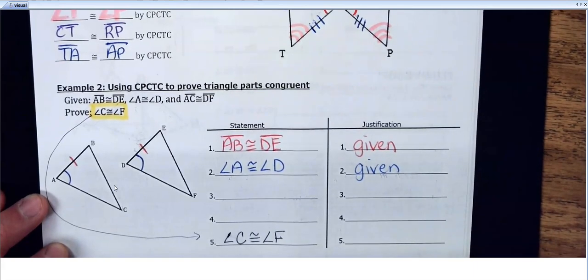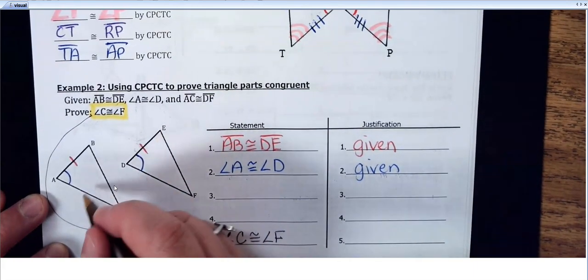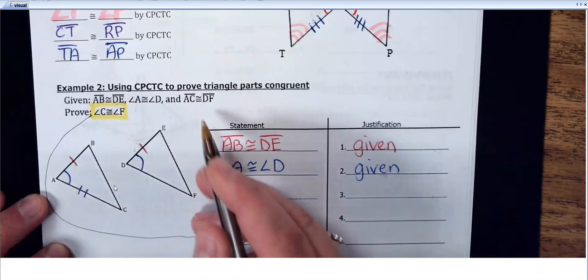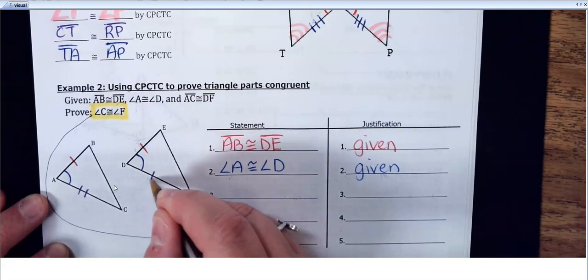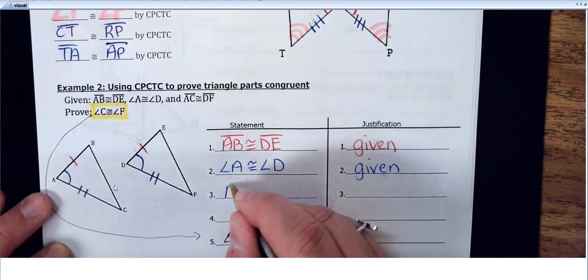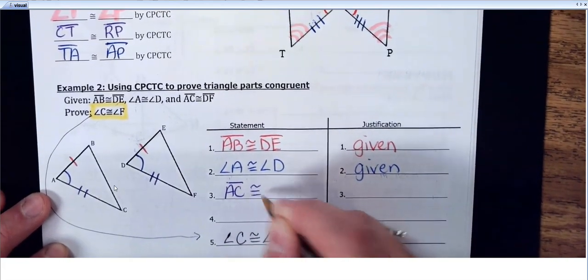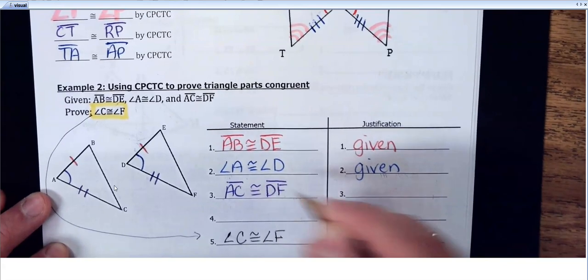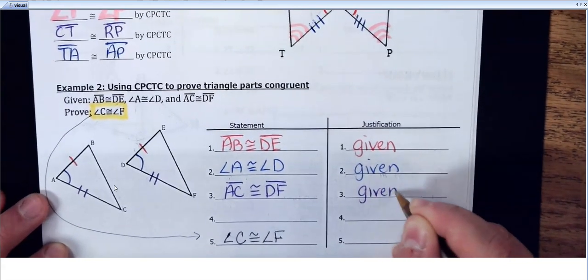And then finally, it says AC, that's going to be a side, and DF, that's going to be another side. Those are congruent to each other. So again, I'm literally just taking this out of the given information. AC and DF are congruent, also given to me.